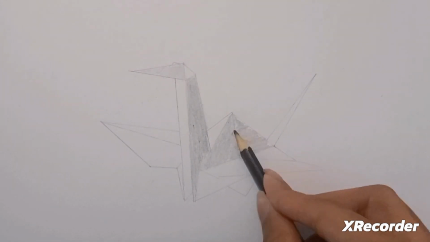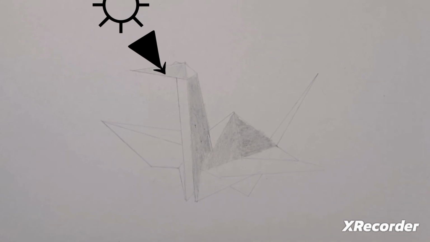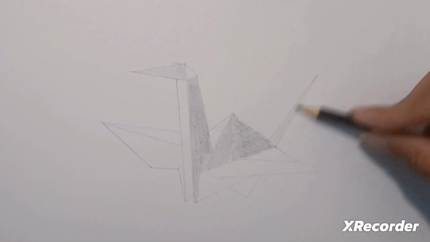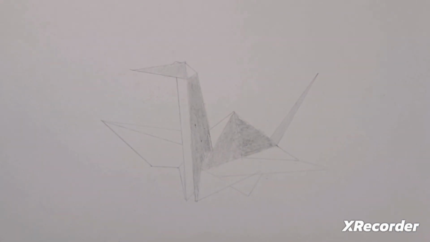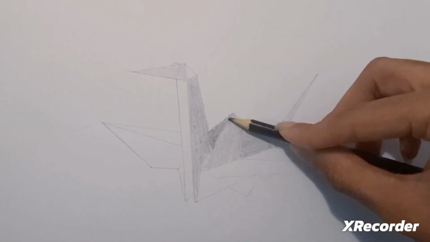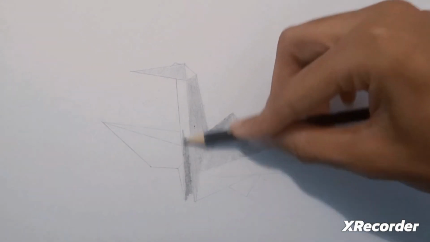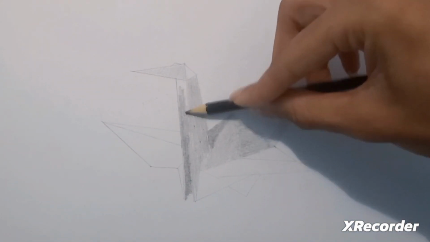So, for example, the light source is here, sort of like in front, but mostly on top of the object. And as you can see, the ones that I've already drawn are sort of slightly darker than, say, ones that would point upwards, because it's slightly away from the light.